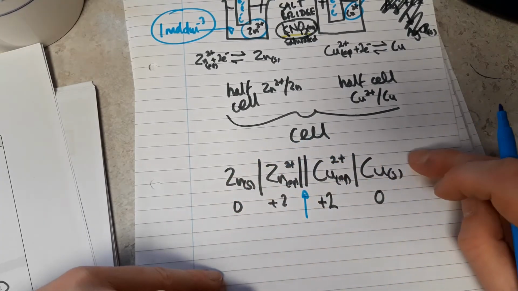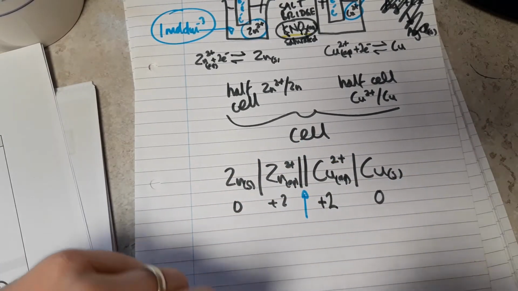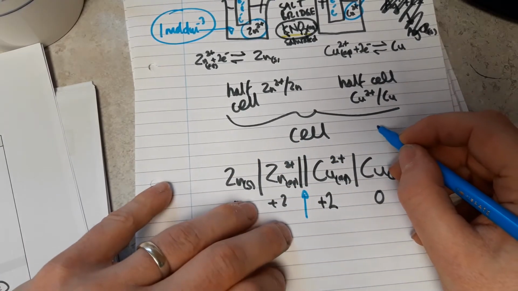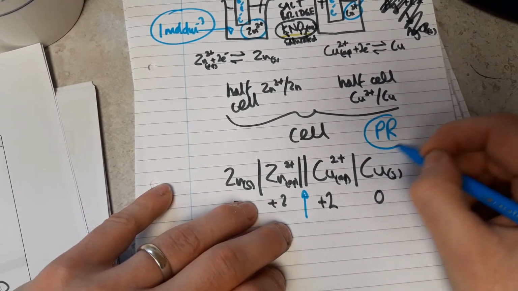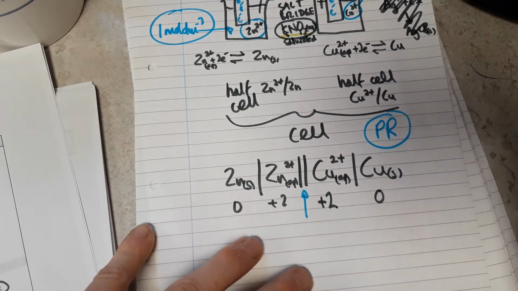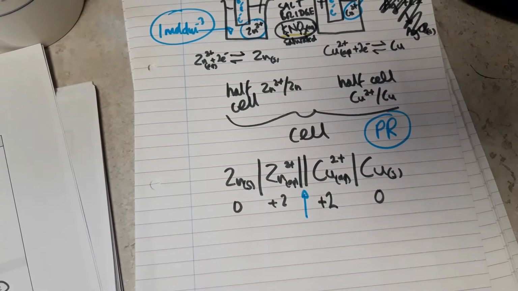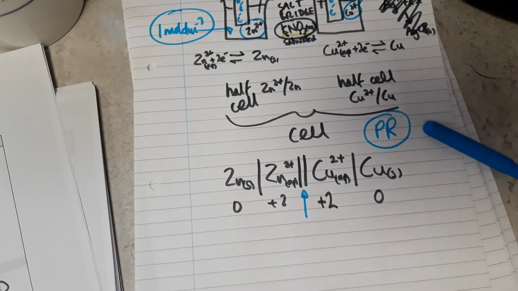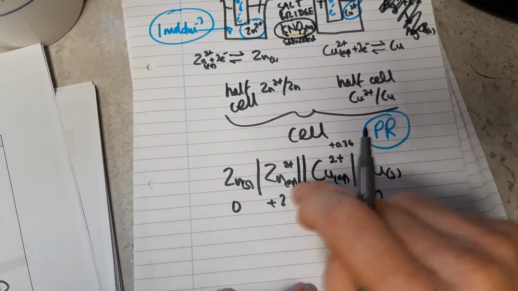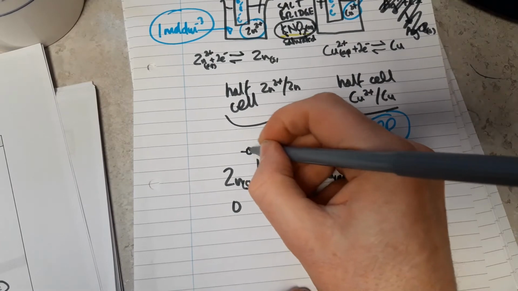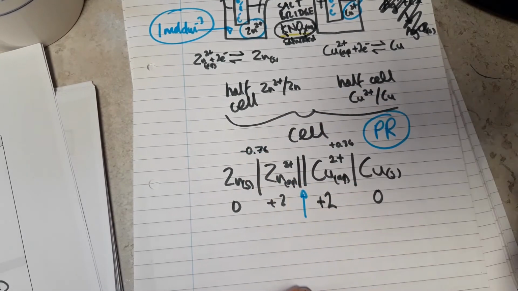The general convention here, and this is where I'm going to introduce the most important 2 letters for this topic, is that you put the positive on the right. You put the more positive half cell on the right. Okay, so PR, you've got to remember that. So if you remember that this was plus 0.34, that's why I've put this one on the right, and this was minus 0.76, so I put it on the left.